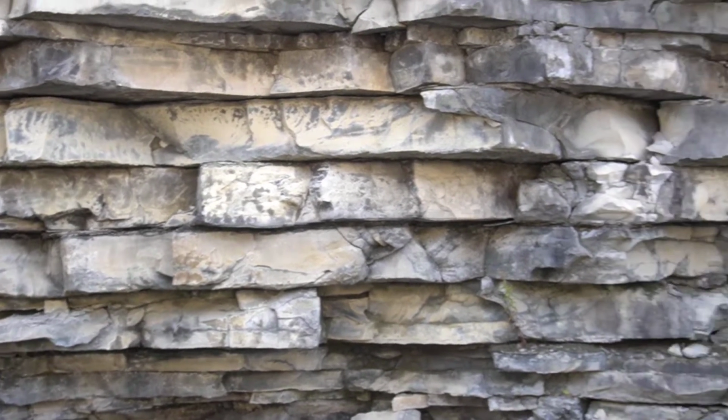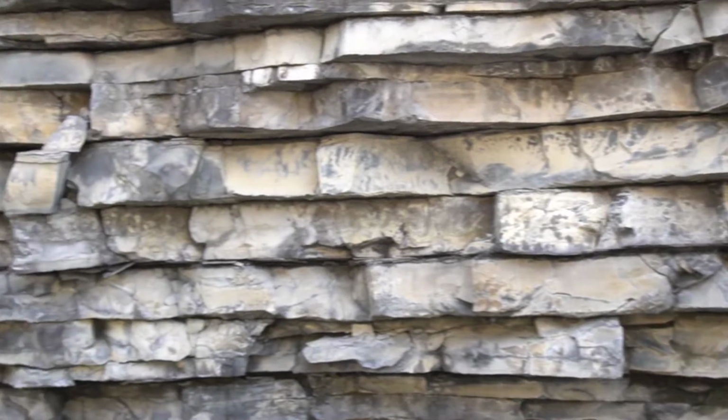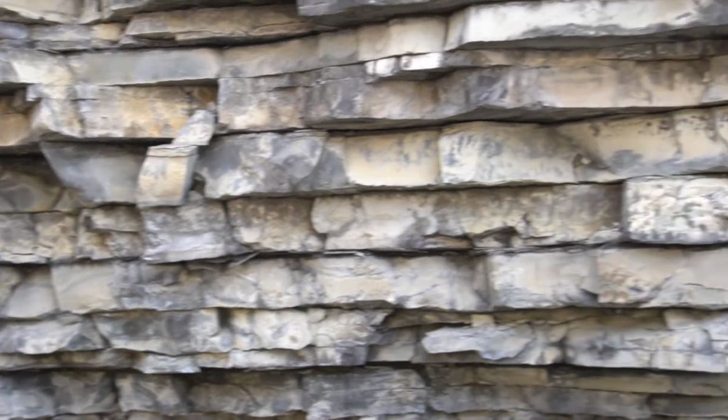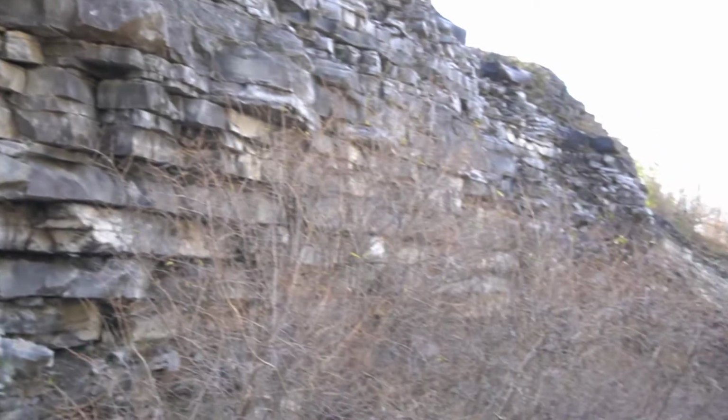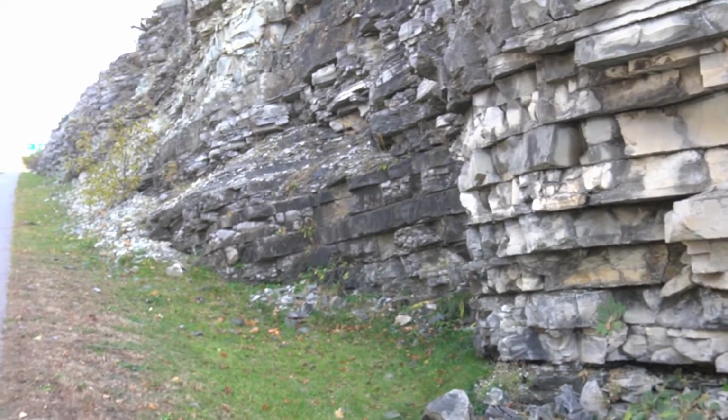Here you can very clearly see the vertical joints in between the bedding planes of the limestone. These were caused by tension as this fold was forming during the Appalachian orogeny. This surface behind me is actually a small fault that's cut through some of the bedding in this limestone. At the same time as the joints were forming, at the same time as the limestone was folding, something had to give. And so this surface here is a very small fault that's formed between maybe about 10 meters worth of bedding.